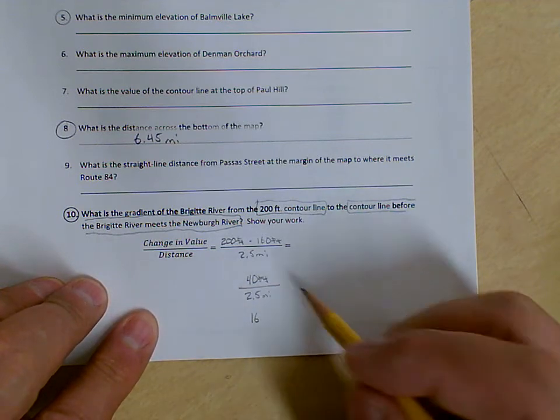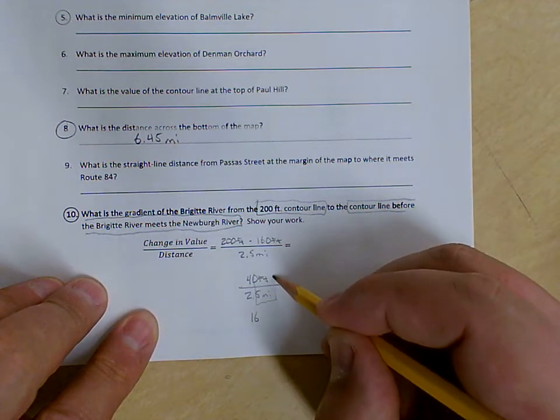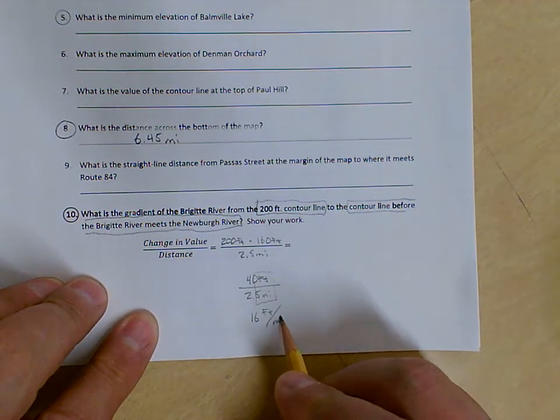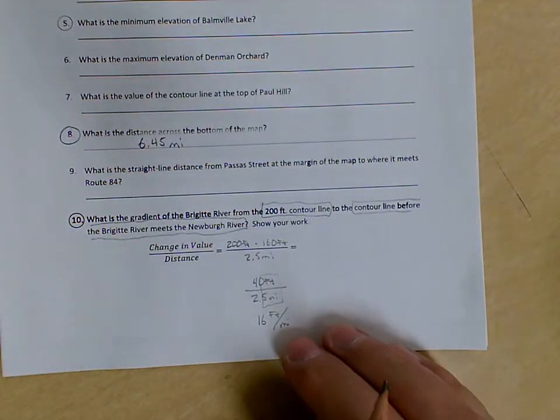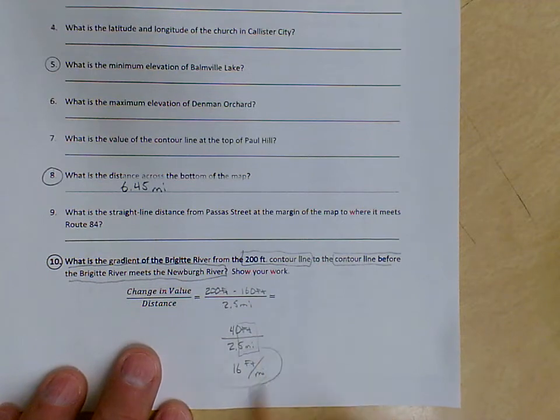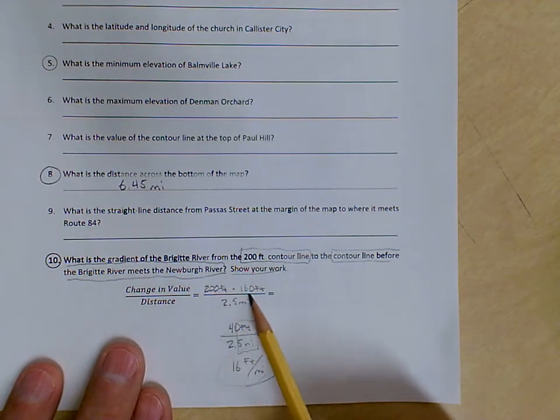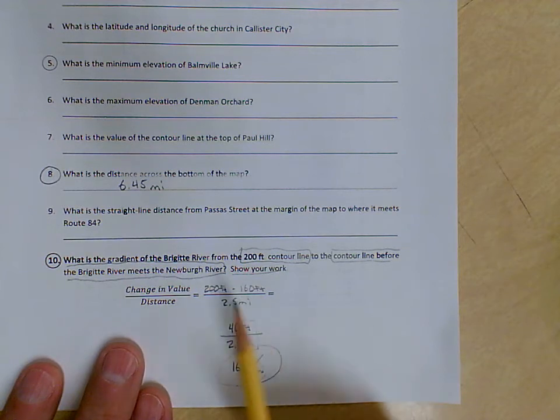And then I need to know my label. My label is going to be right there, built into my math, feet per mile. So my answer for question 10, well, that's it right there: 16 feet per mile. And I needed to show my work, so show the substitution and show the math steps. So here's what I'm looking for: I'm looking for the substitution, and I'm looking for the answer with the correct label.